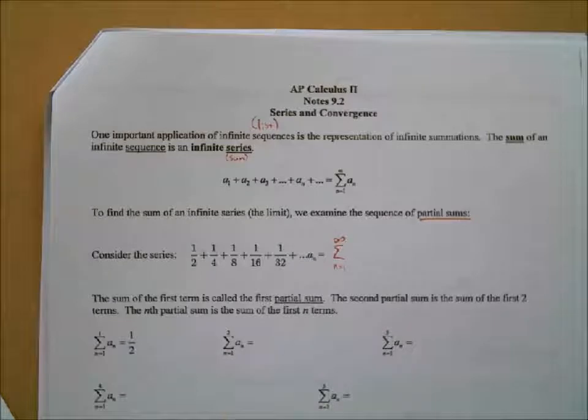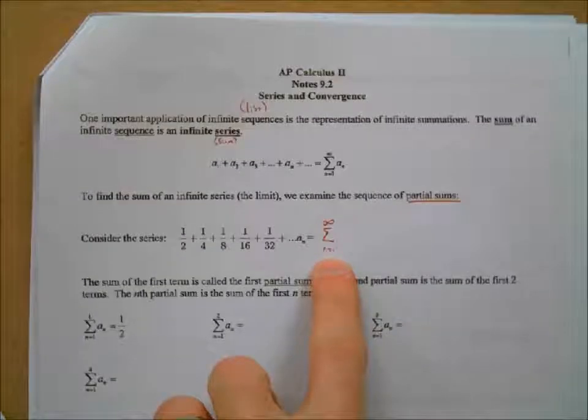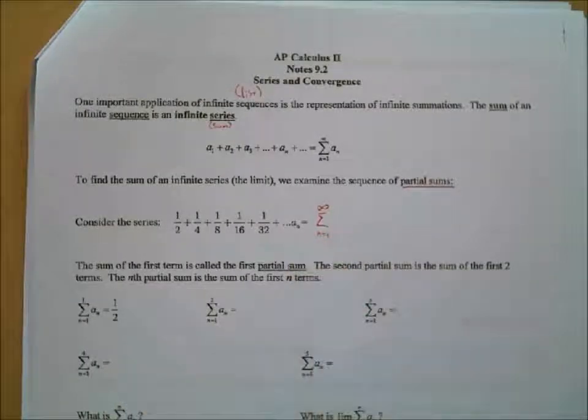By the way, where you start here is flexible. Sometimes you'll see our sums starting at n equals 0, sometimes at n equals 1. Where you start is more a matter of what is more comfortable for you, or what makes the most sense. It's up to you to decide whether you want to start at 1 or 0.